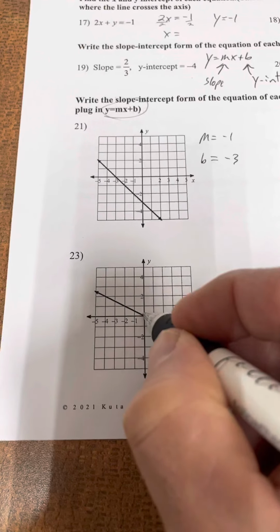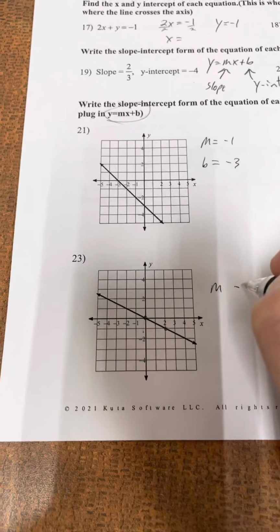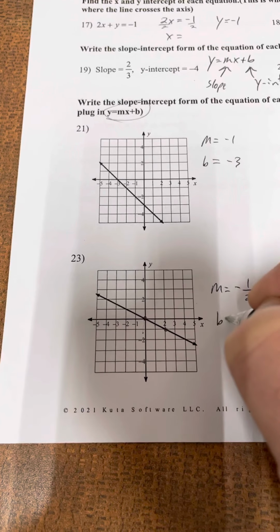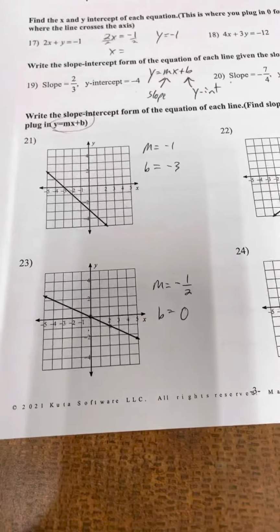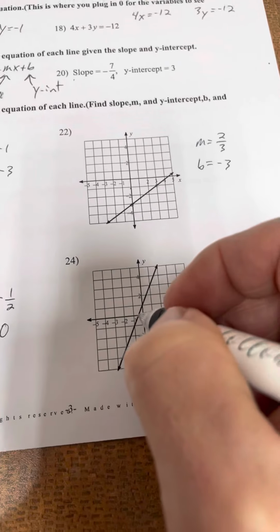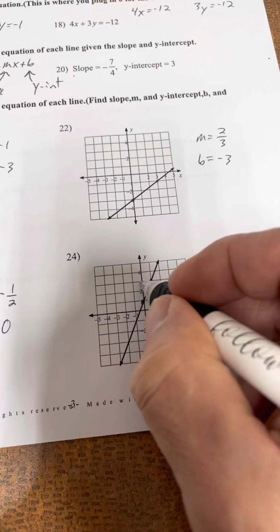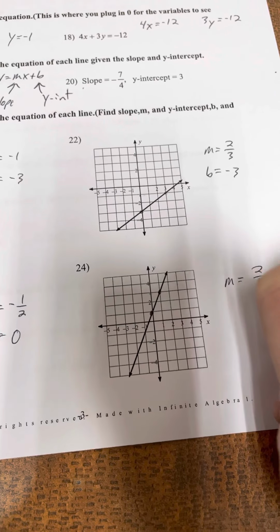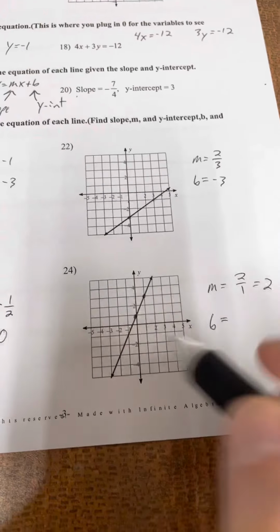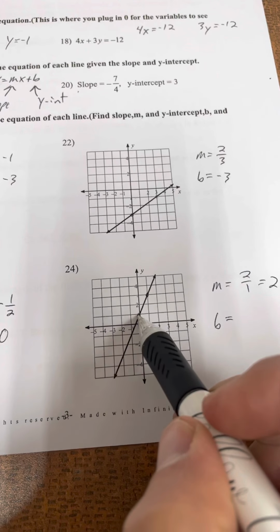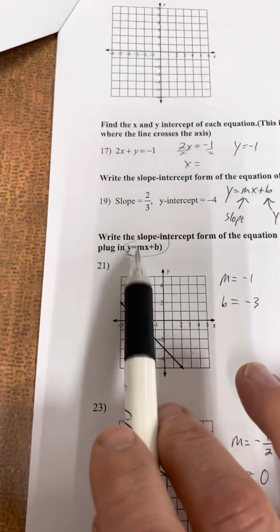The slope on this one, point to point, is going down 1 over 2. And my y-intercept is 0, so I really don't have to put anything for the y-intercept. And here, going this point to this point, my slope is up 2 over 1. And that could just equal a 2. And my y-intercept, this is a plus 1. That's a 1.